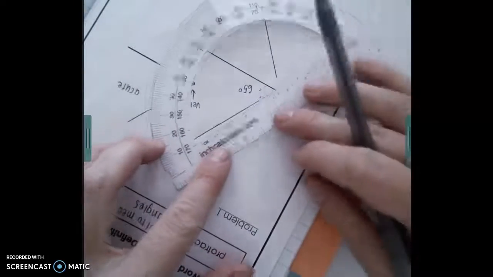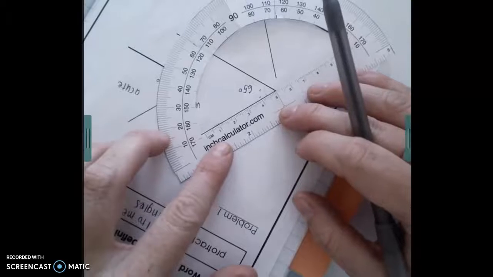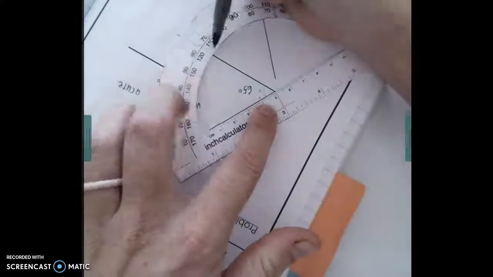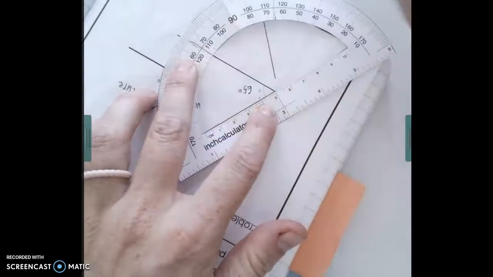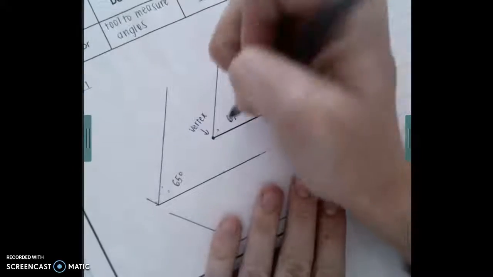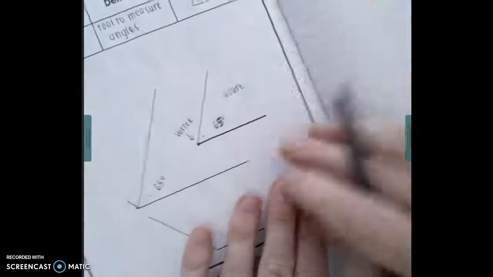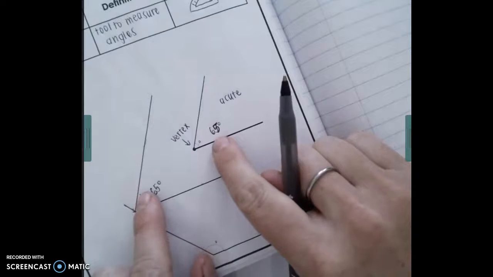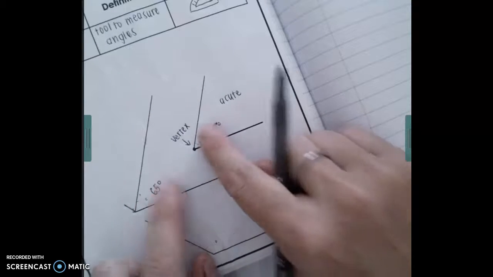Then let's try doing it the other way. If I do it on the other line, I line it up, put this at my bottom, and look where my line goes through. And it looks again like it's at 65. So you can see these angles, I'm going to change this one to 65 too, are the same. One's smaller, one's bigger, but they have the same angle measurement. That means the distance from this part to this part is 65 degrees. They're the same. So this one's also acute.